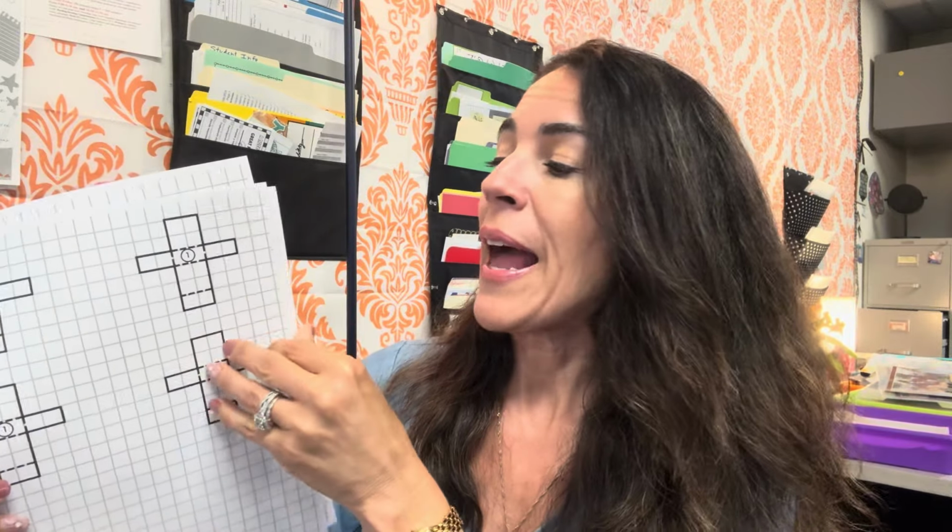And then after that, I gave each group a different number prism. So for an example, I have groups by color. So red group, everybody got rectangular prism 2. My green group, everyone got rectangular prism 3. And they cut the nets out, they made the prism, they filled it up with cubes, they recorded it on their sheet.